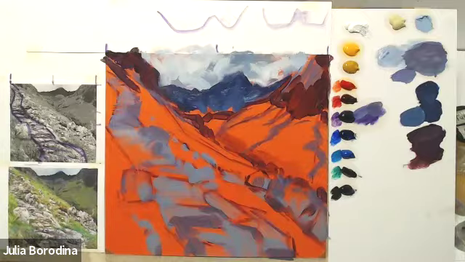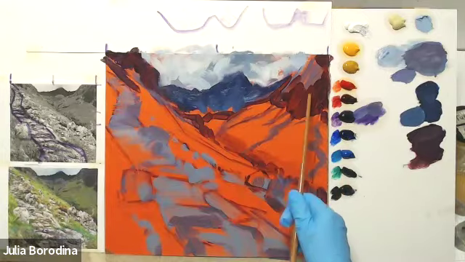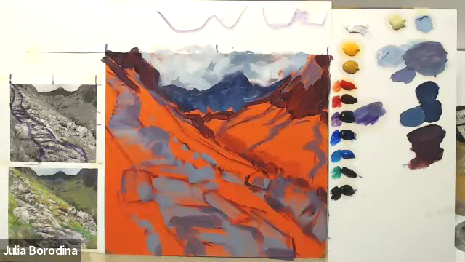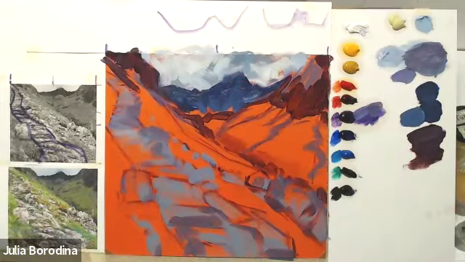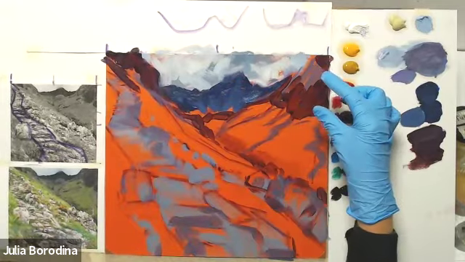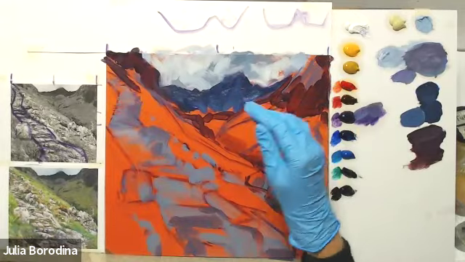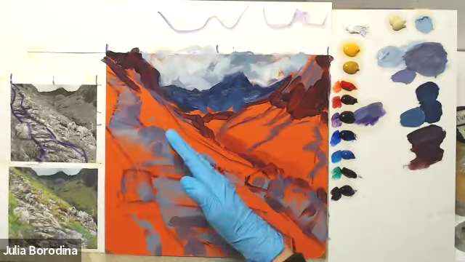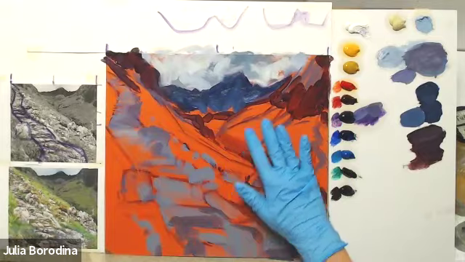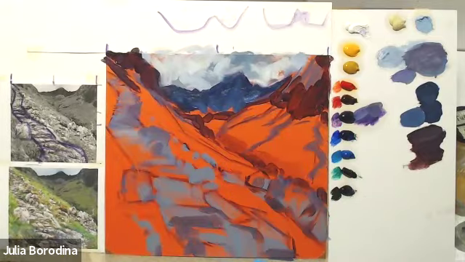And I can start adding my paler colors for the mountains now as well. Now, because I'm working at a reasonably small scale, I'm happy to use my brush. When I come to longer, bigger strokes of greens and flatter surfaces, I will use my cloth there as well.